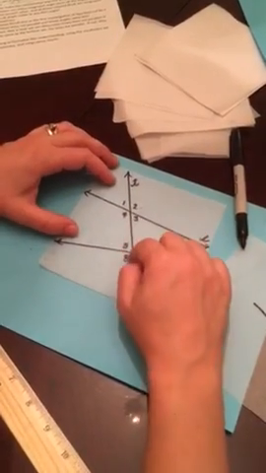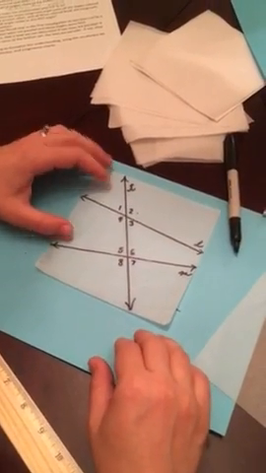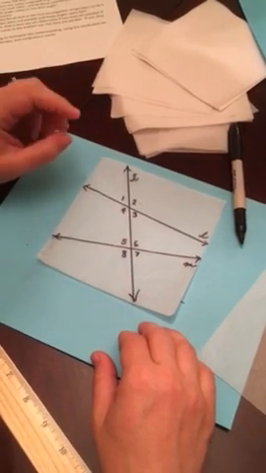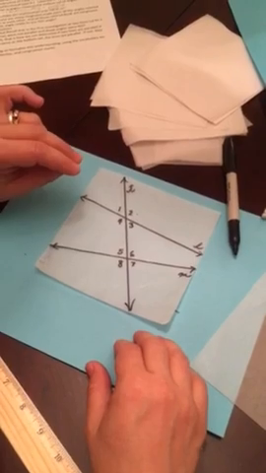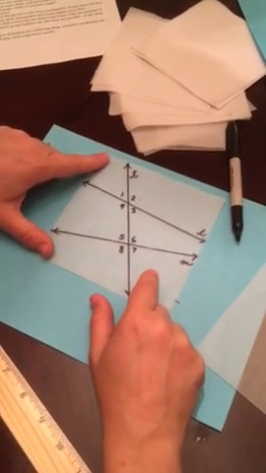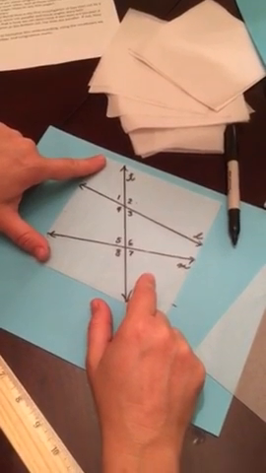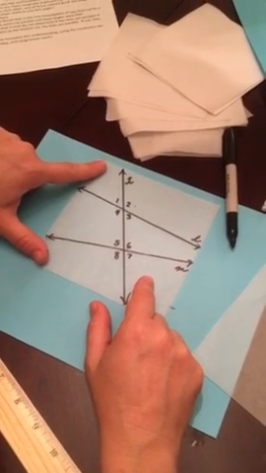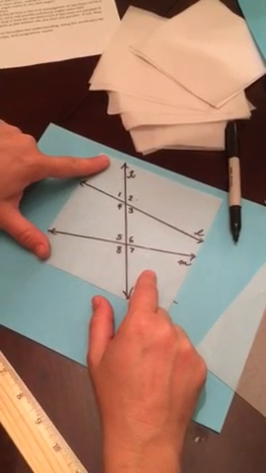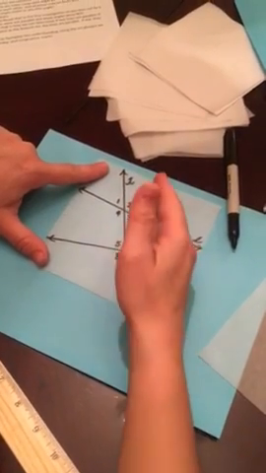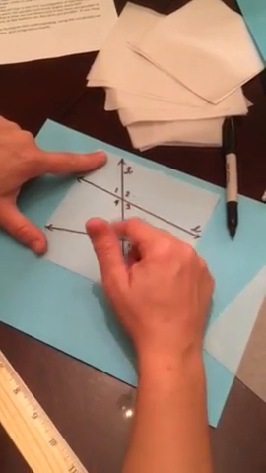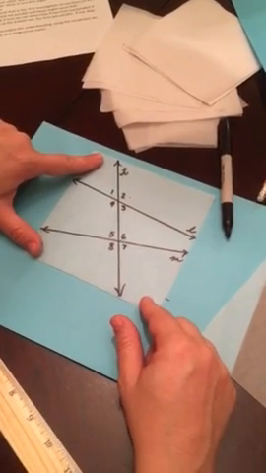However, though these sets aren't congruent to each other, we do have words to describe their position relative to each other. So what you're going to do now is paste this patty paper into your notes, and we will locate and take note of the interior, exterior, same side, alternate side, and corresponding angles.